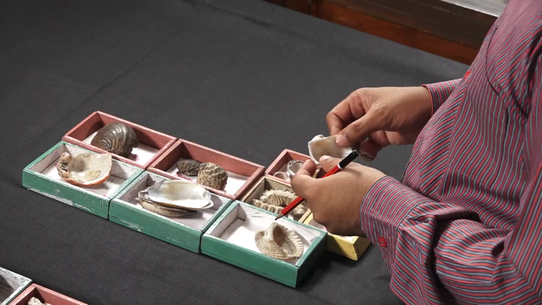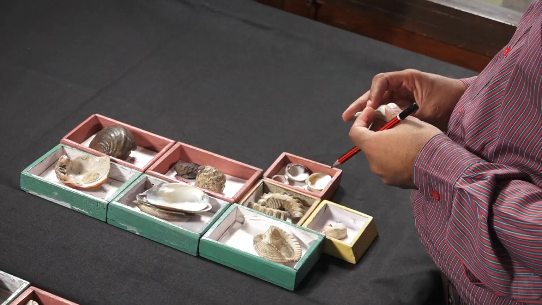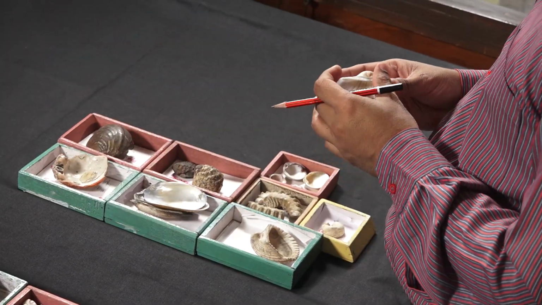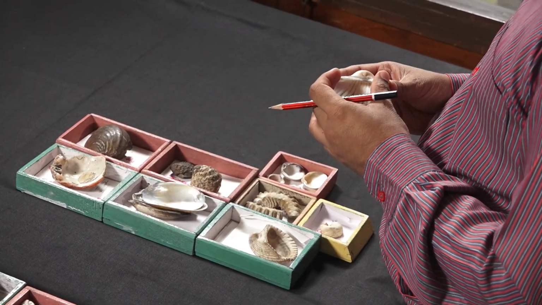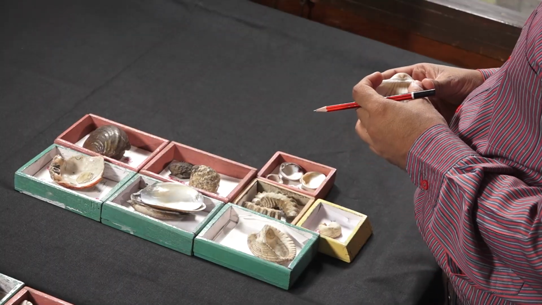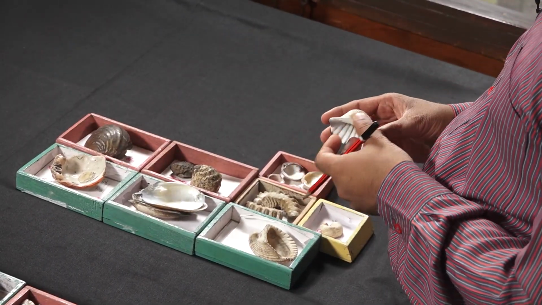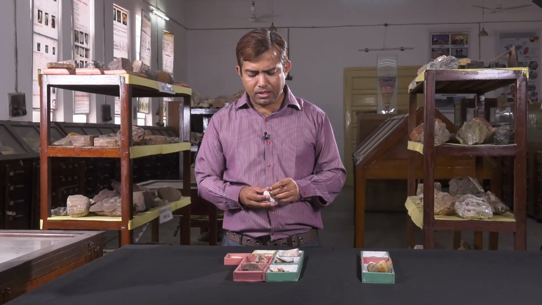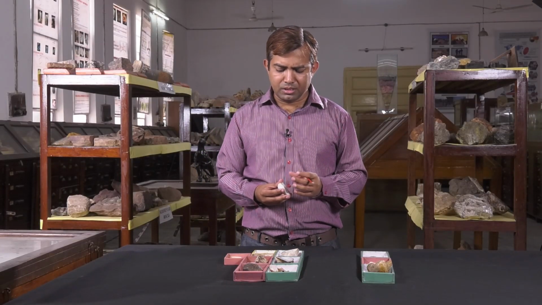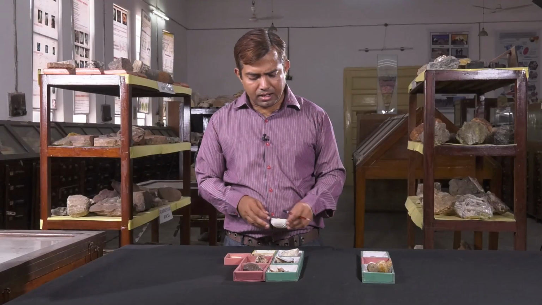Shells can be equivalve and inequivalve also. What is equivalve and inequivalve? This is primarily attributed to the fact that the two pieces of the shell must be identically equal. That means the other shell of this particular form will be exactly the mirror image of this one.